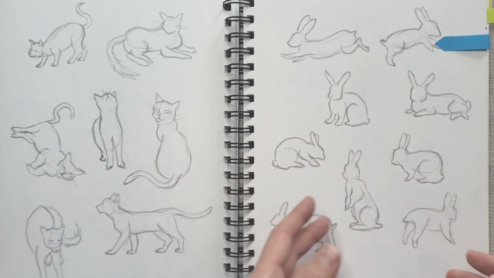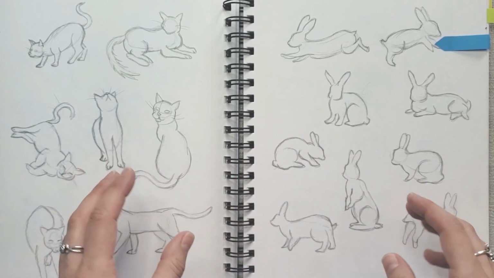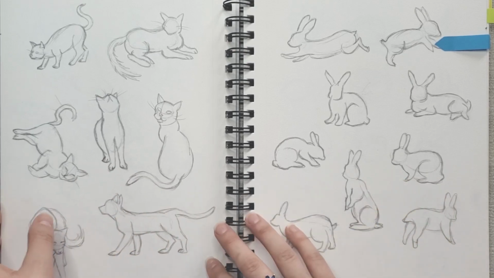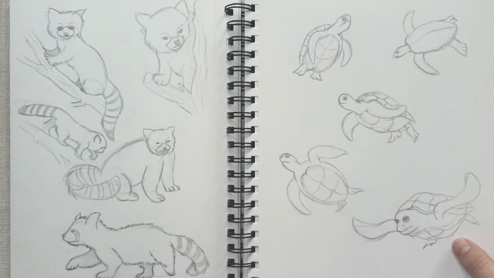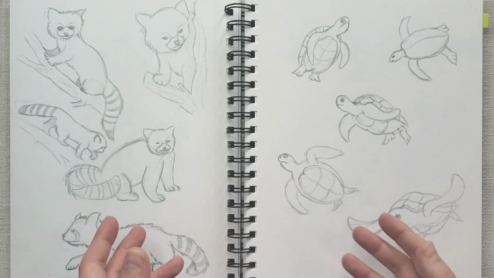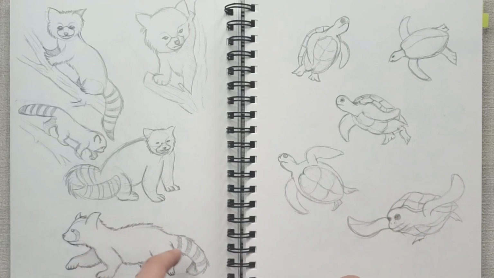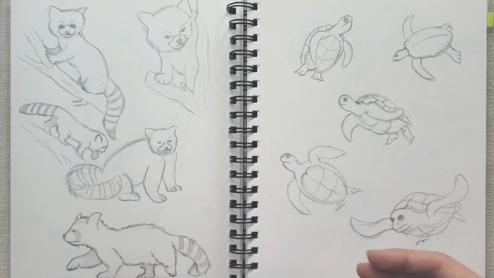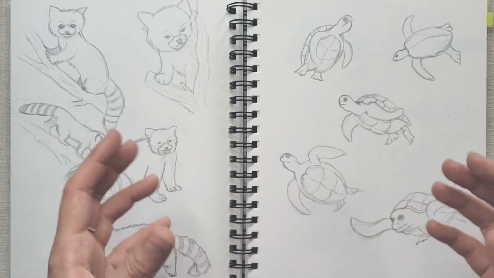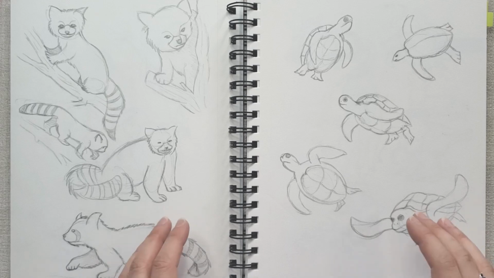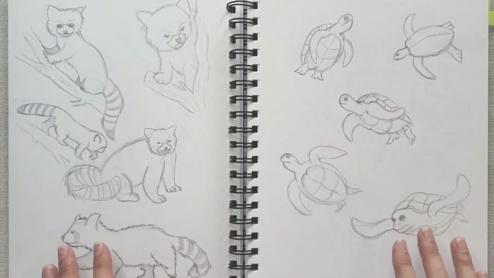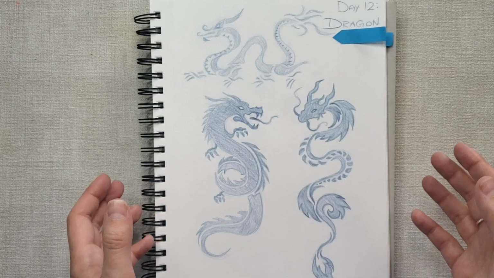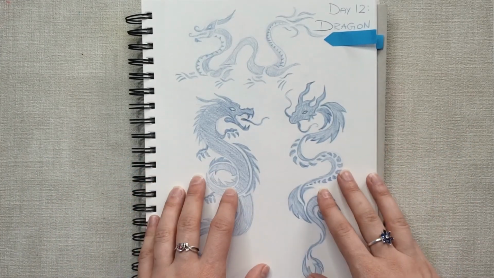So here you can see I just started out with some very simple sketches of rabbits and cats. And then on this page, I tried other species. So here we have turtles and here we have a red panda. And you could tell that the anatomy is not perfect, but the whole point was just to loosen up and have fun and experiment. Like I said, your studies can be very simple, just like the ones that I have shown you here. Another great example are fantastical creatures.